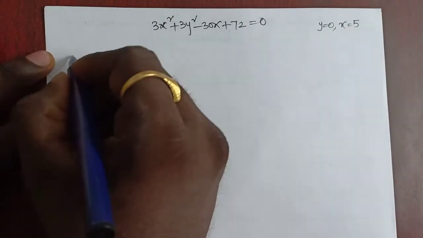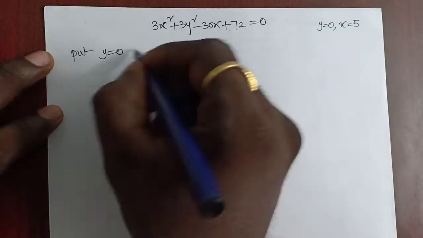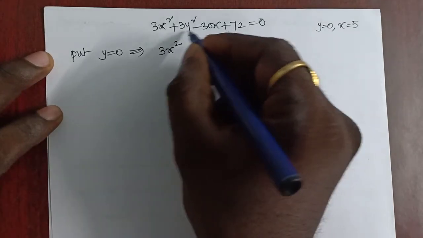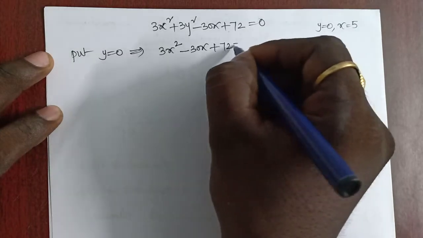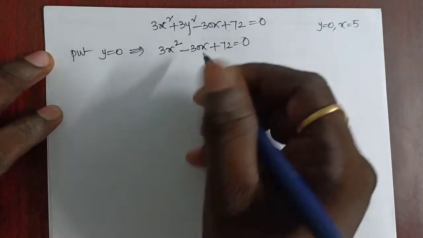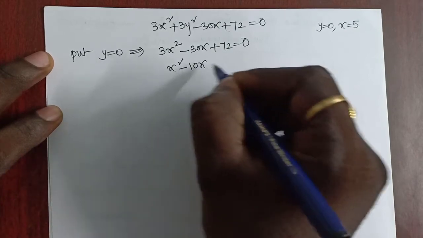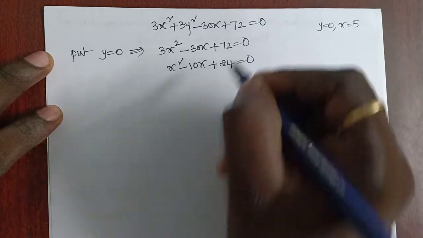Now first I substitute y equal to 0 in this equation, what we get? So it is 3x square, y equal to 0, minus 30x plus 72 equal to 0. Now take 3 common, so x square minus 10x plus 24 equal to 0.